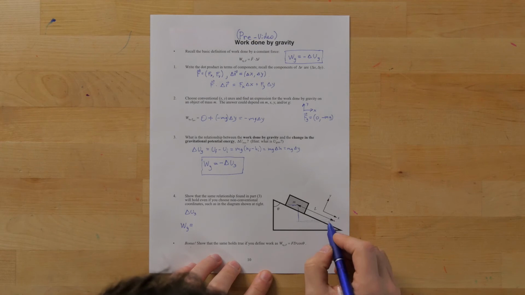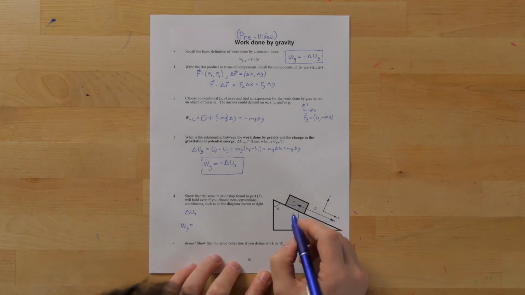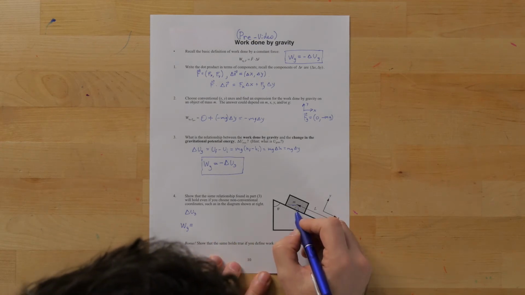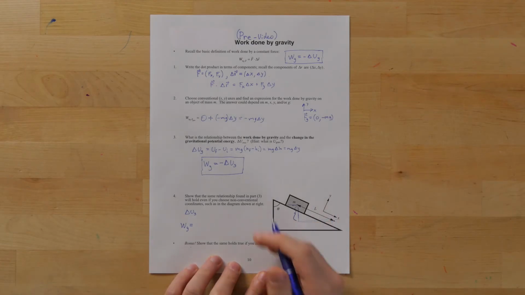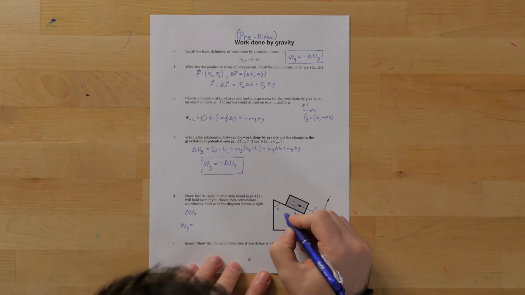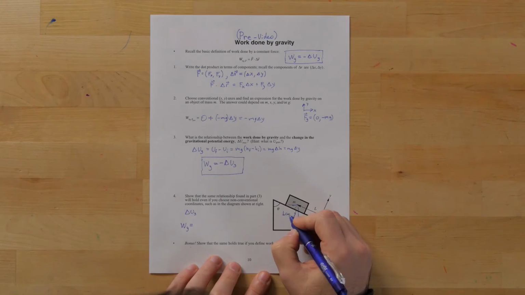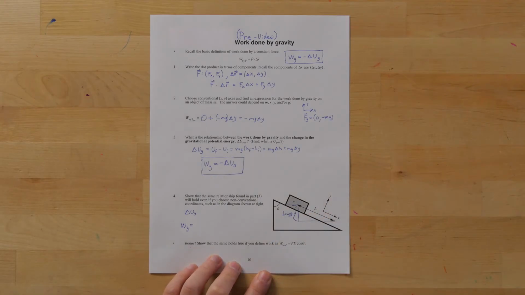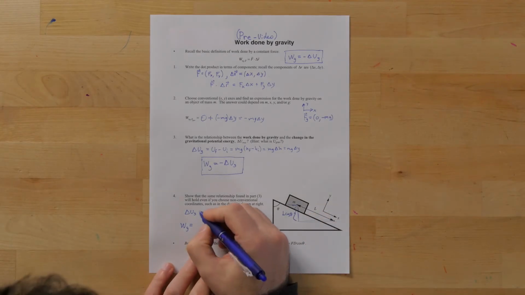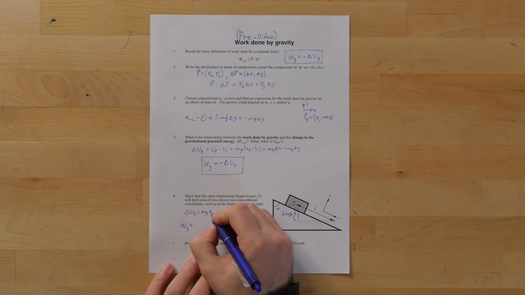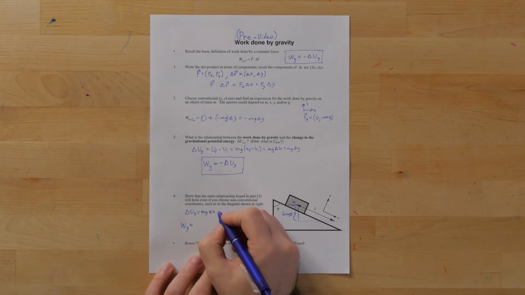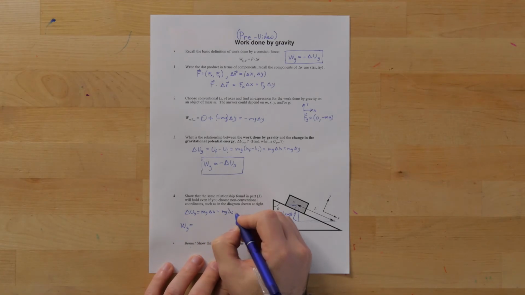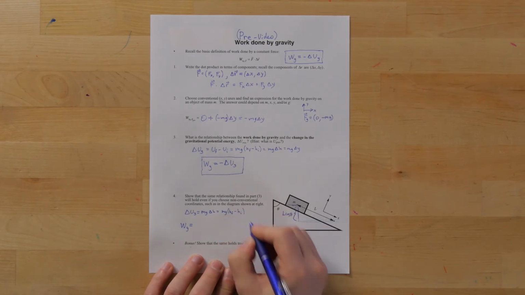If we look at the angles here, the height that it's fallen vertically is going to be L cosine theta. So we can write this as our mg delta h, and remember this is mg times h final, which is a lower point, minus h initial, which is our higher point.